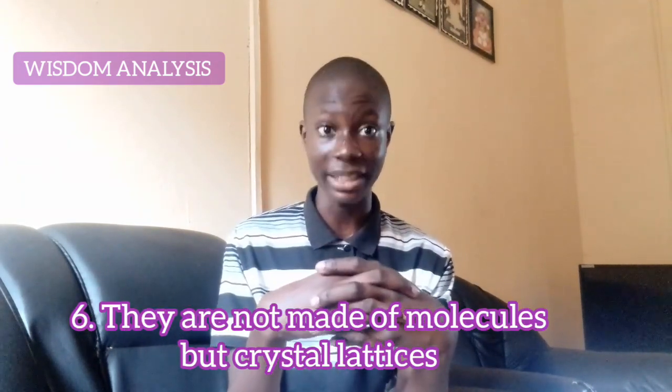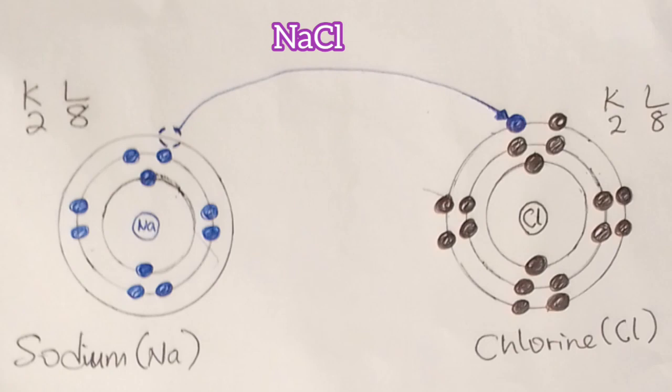Did I just say that? Yes. They are not made up of molecules, but they are made up of 3-dimensional crystal lattices of oppositely charged ions. So you can see that when sodium donates that 1 electron to chlorine, if an atom donates 1 electron, it turns to an ion with a positive charge of 1. So sodium donating that 1 electron will have a +1, which is just a plus.